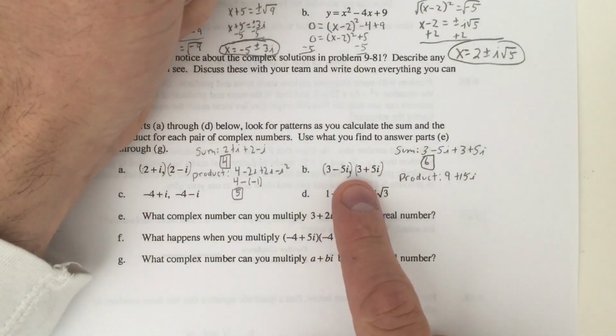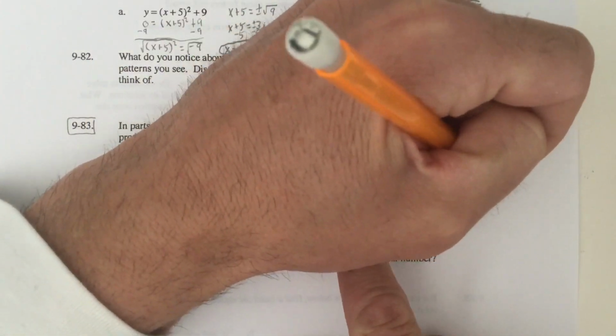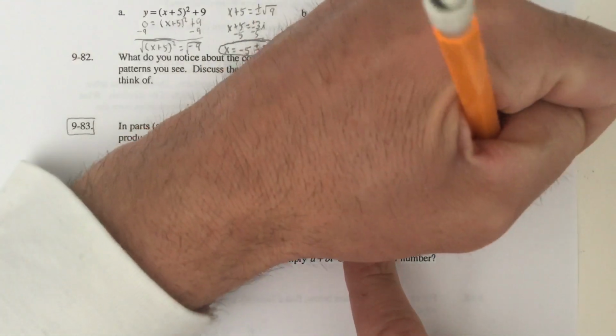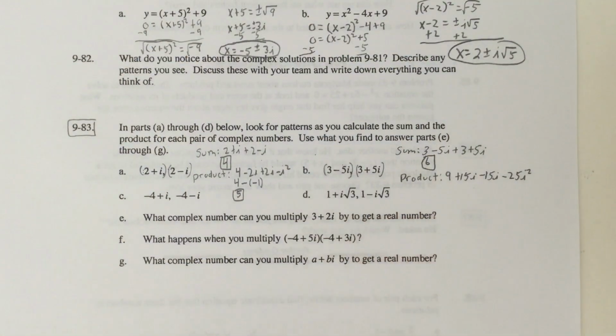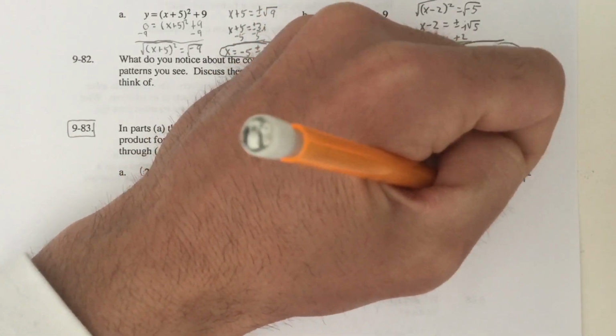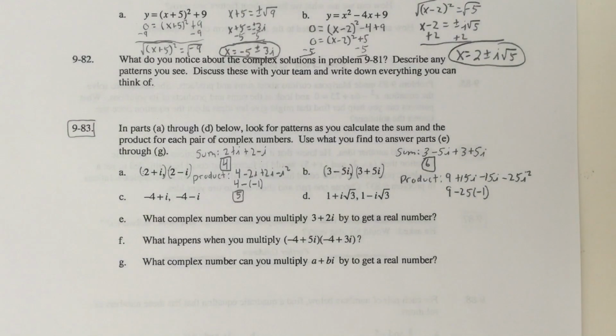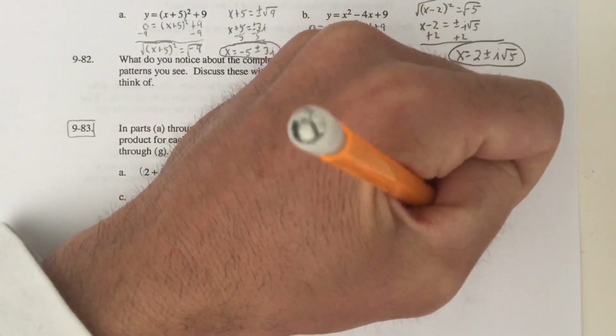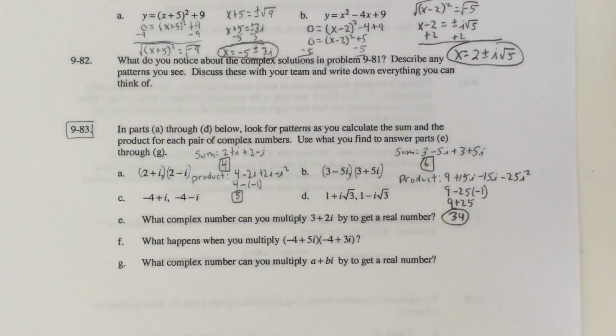Negative 5i times 3 is -15i, and then negative 5i times 5i is -25i squared. So notice those i's cancel there, and I'd be having 9 minus 25 times -1, and so that becomes 9 plus 25, or 34. So again, it becomes a real number there.